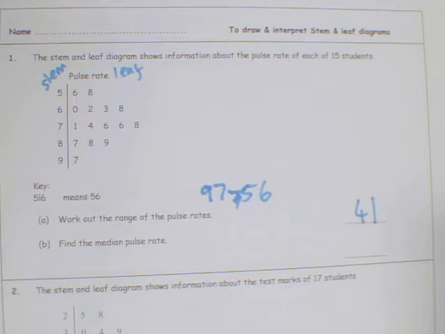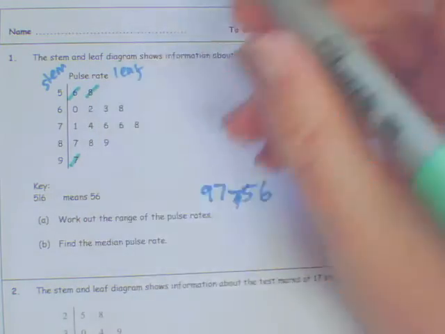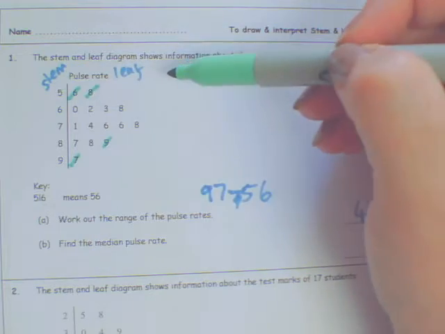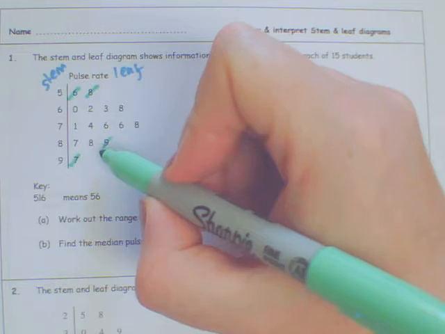Now the median's in the middle. I want the central piece of data. Again, they're already in order, so what I can do is cross these off until I get to the central one. So I can cross one from there, one from there. When I'm doing this, if I'm starting at the top, I go from left to right. At the bottom, I count right to left, so I meet in the middle.